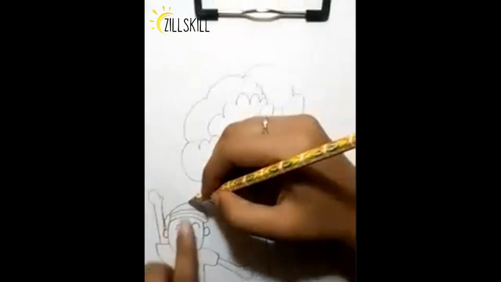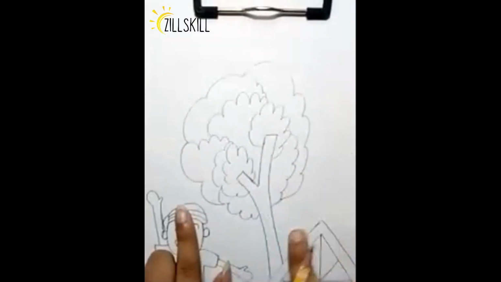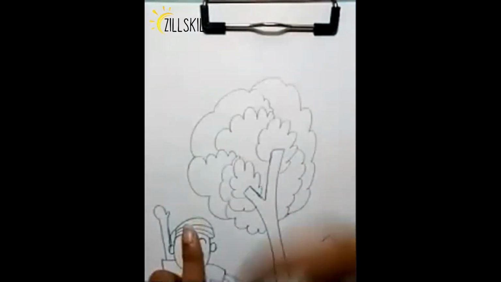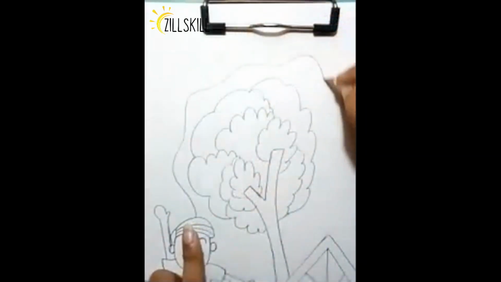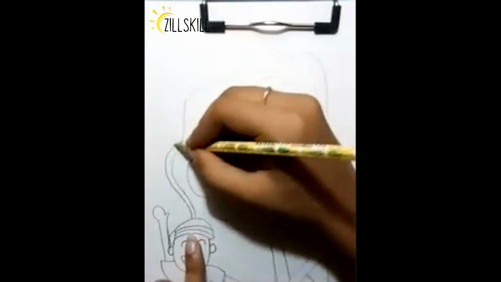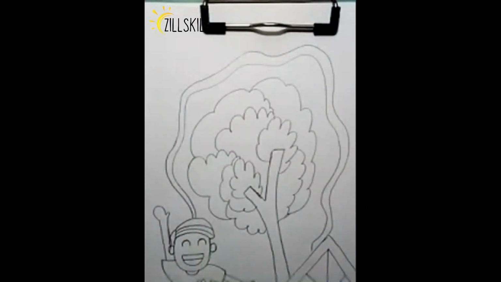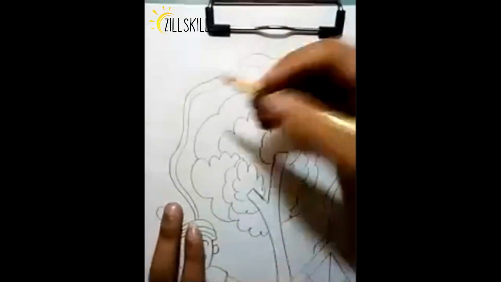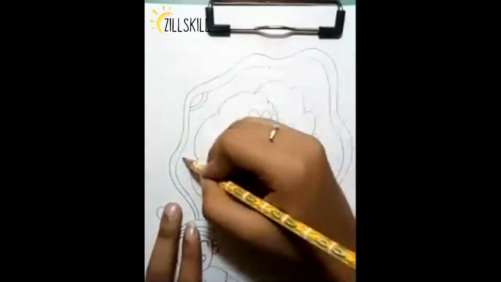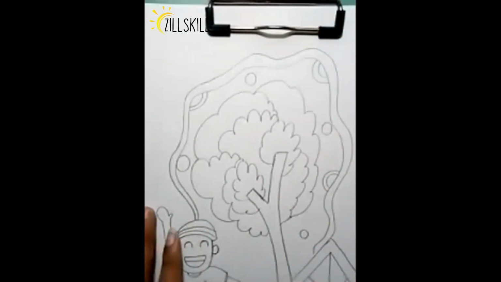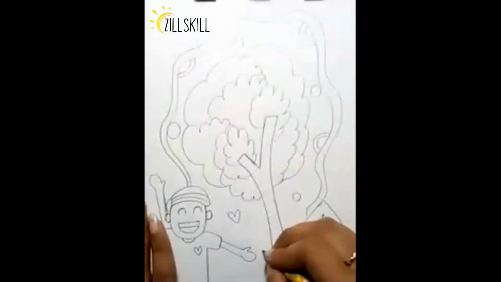Now, starting from here, around this tree that we have drawn, we'll be drawing what I would call an enclosure kind of thing. We have to cover it like this. So I'll do it like this, doing a double line to this. Now into this space that we have got, I'll create some like this. And here I'll draw two hearts.